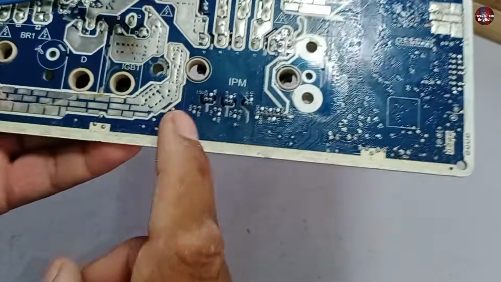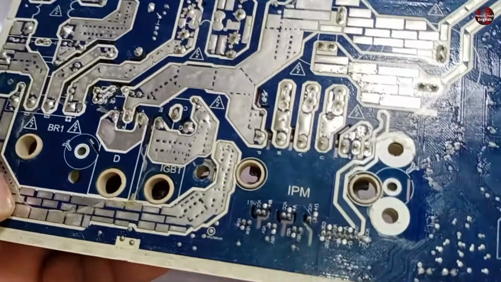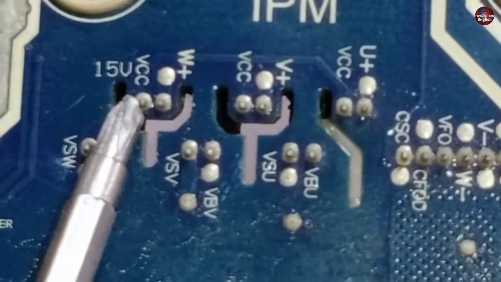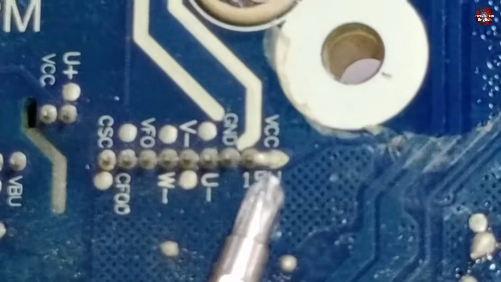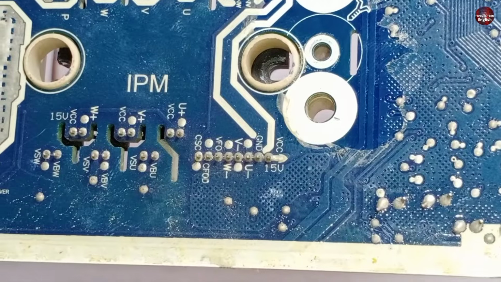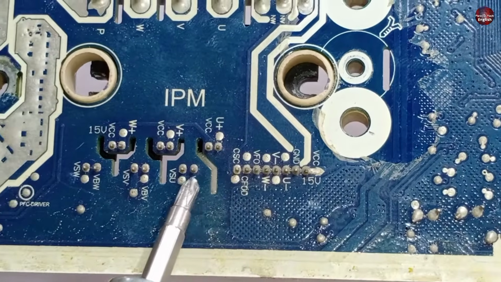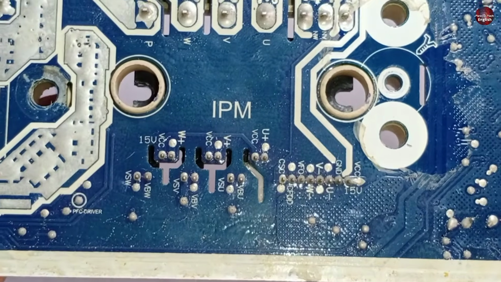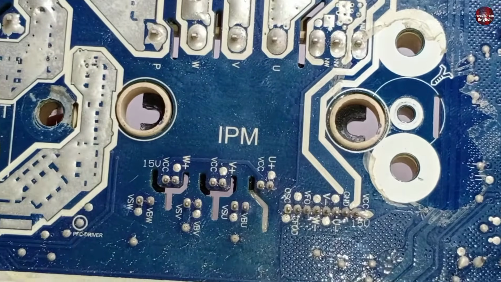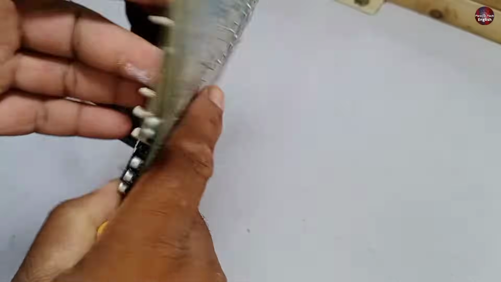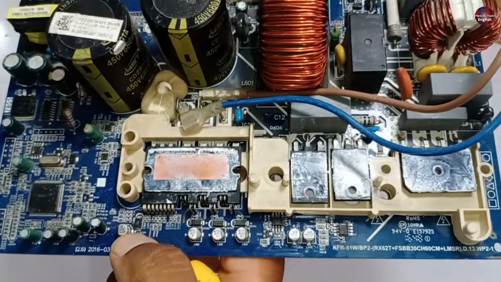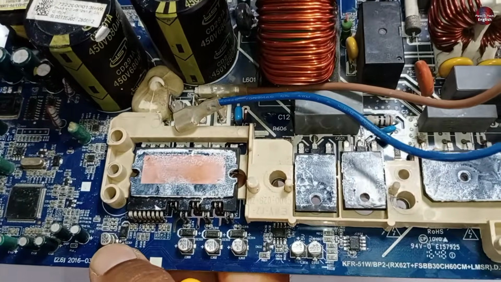Let me show you from the backside how many voltages each pin should have. 15 volts pass on this pin and this pin. The motherboard will not work if 15 volts are not passing through these pins. Check the voltages and search why the voltages are not passing. Then check why the voltages are not passing over here, and this motherboard can be fixed.